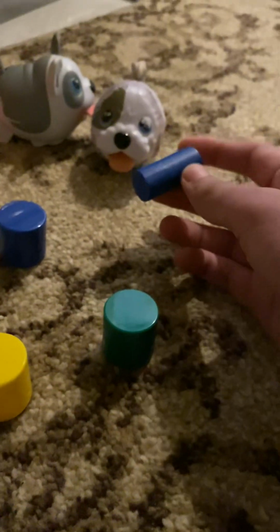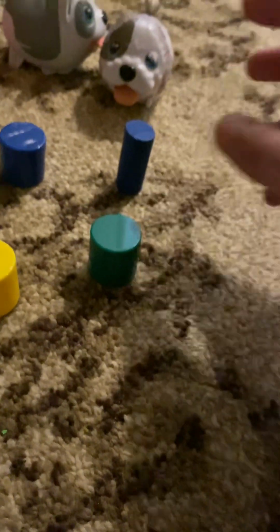So we could prove that these are all cylinders because they all have two circular bases, they all have a bent rectangular lateral face, and they all roll and stack. And this is also a cylinder, and this is a cylinder.